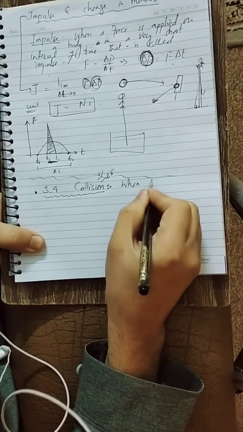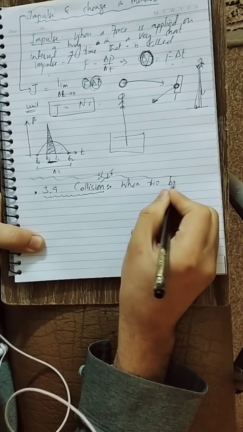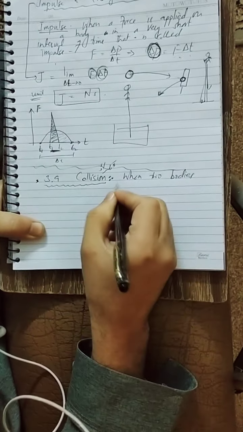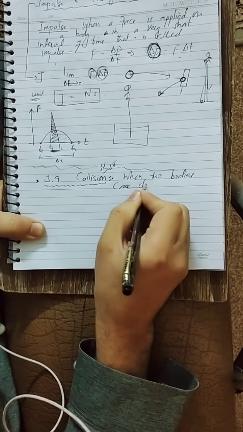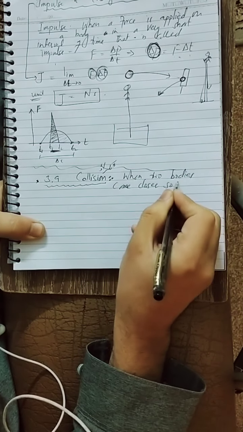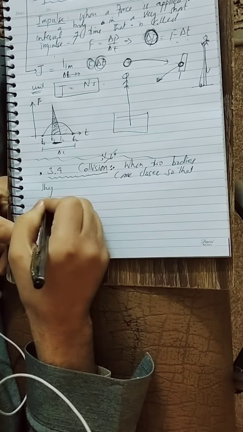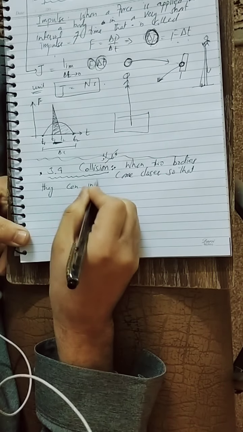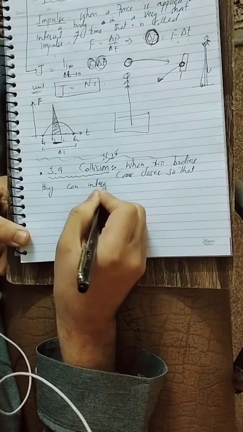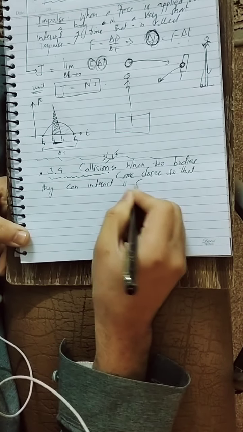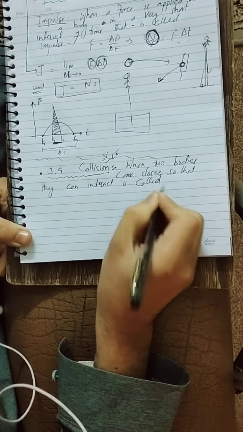When two bodies come closer so that they can interact, that is called collision.